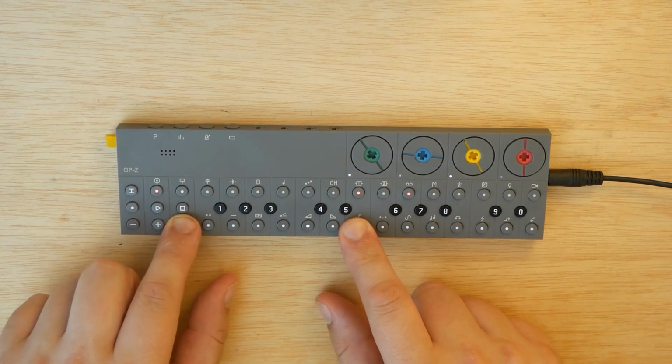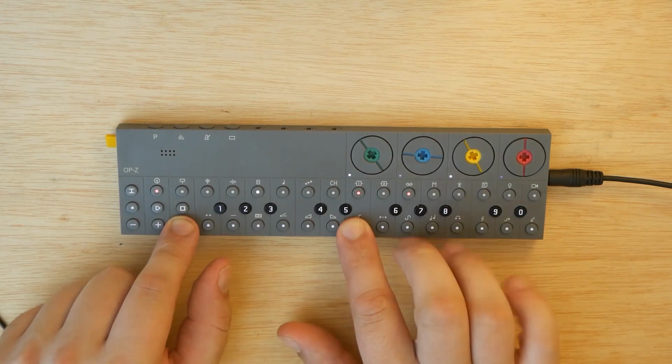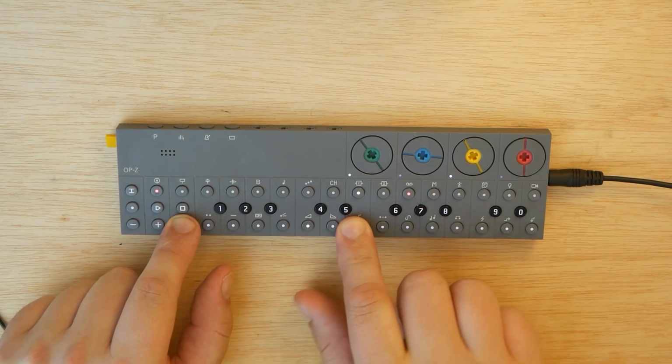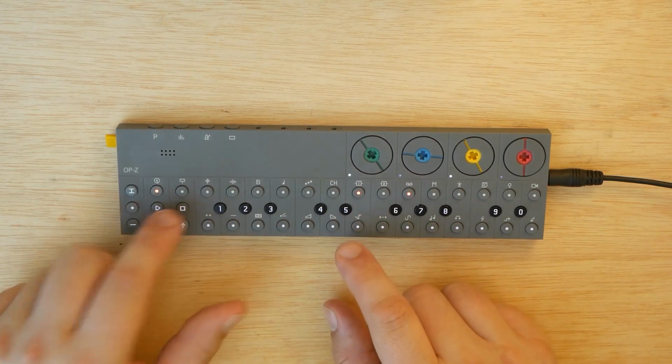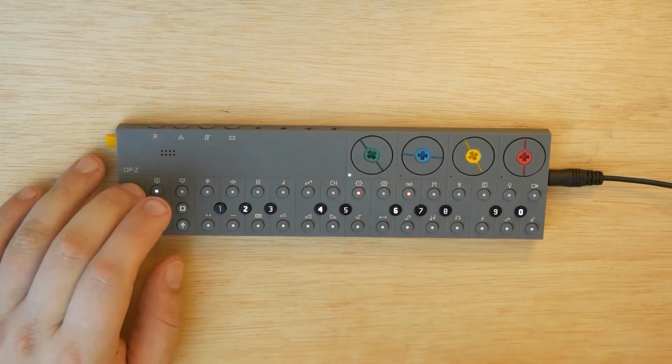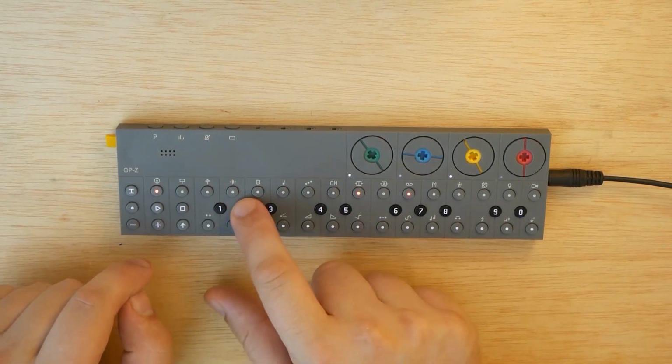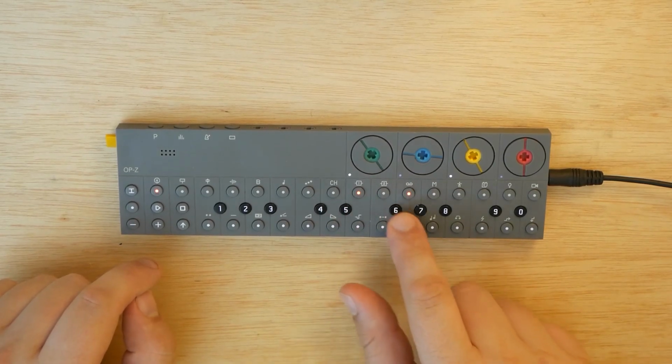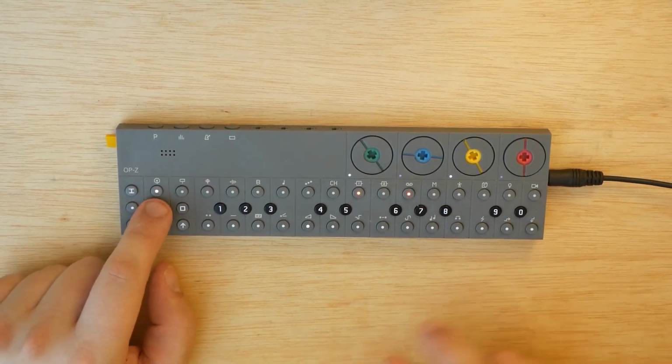And what that's going to do is it's going to draw from any of the samples that are on our current track here. So in this case, since we were on bank 1 of the kick drum track, it's going to draw from any of these samples in bank 1.